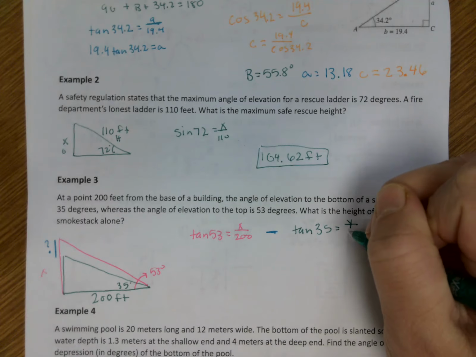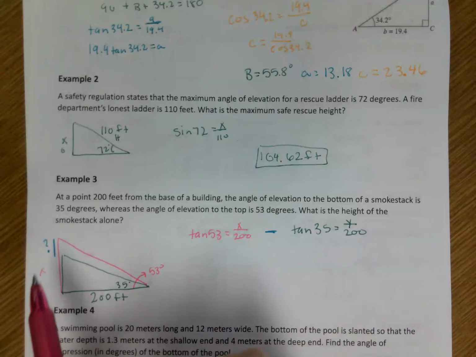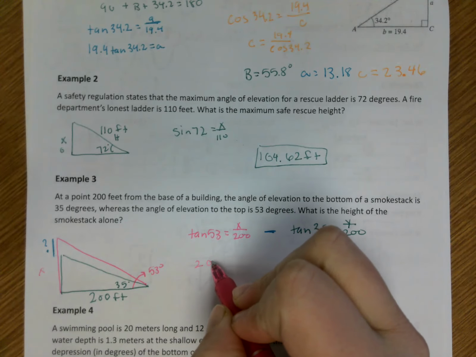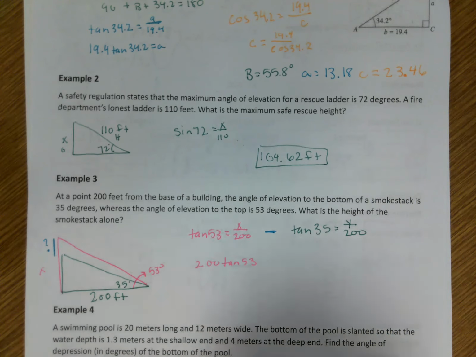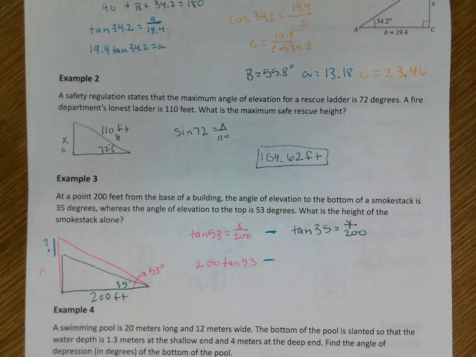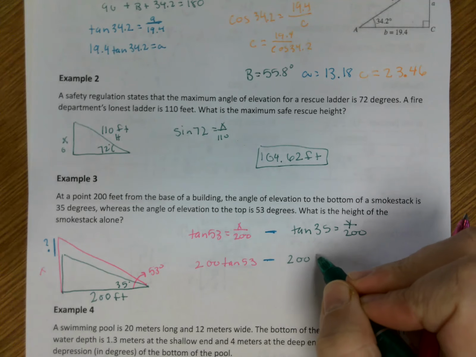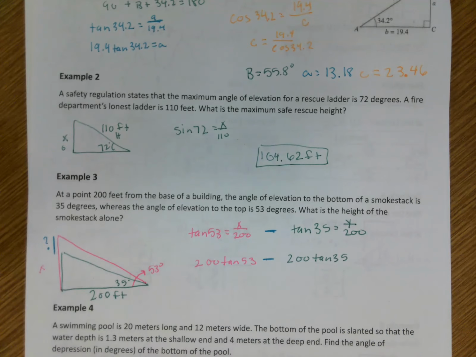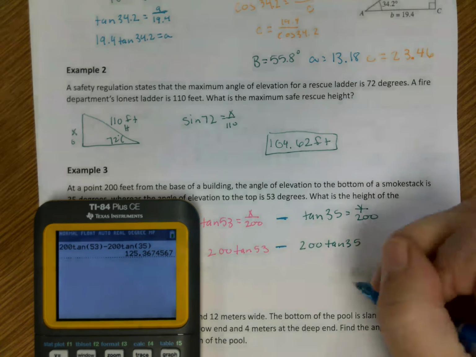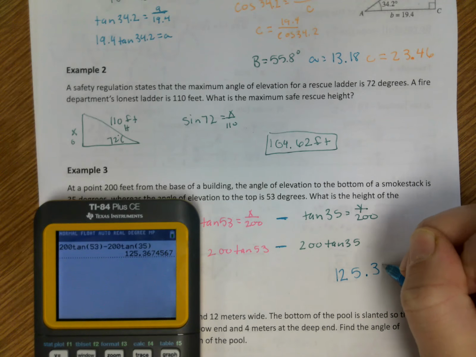Notice how I did not put the same variable there, but it doesn't really matter because if I were to solve both of these, this is going to be some number, that length. So this would be 200 times tan of 53, and again, I'm looking for that unknown. So subtract this other length, which is 200 tan of 35. And I'm going to put it in exactly like that into my calculator. So this is going to be equal to 125 point, I'm going to say 37.